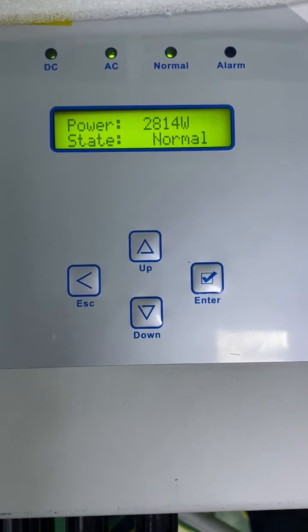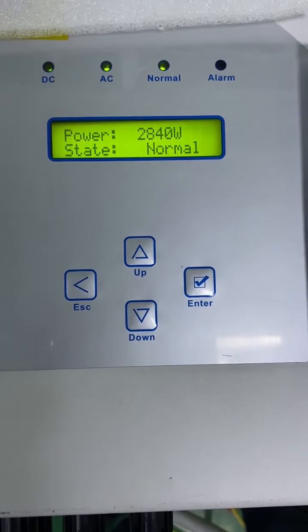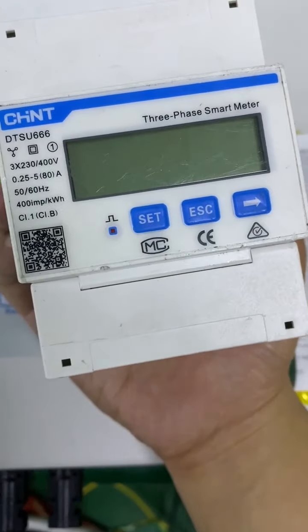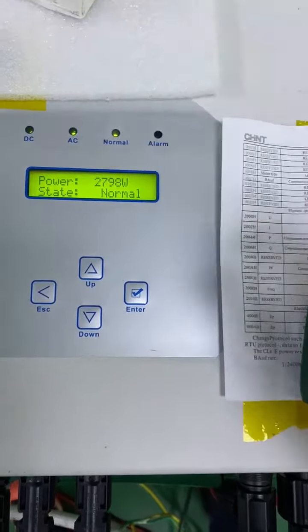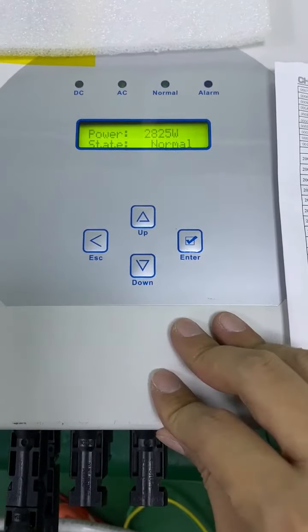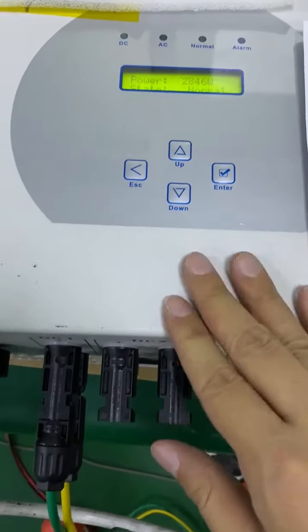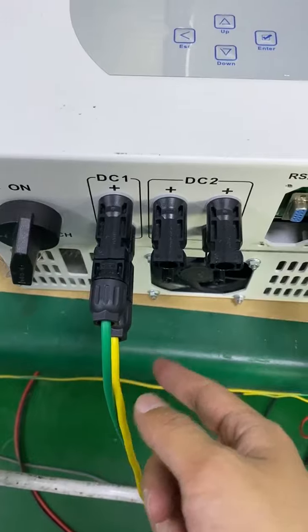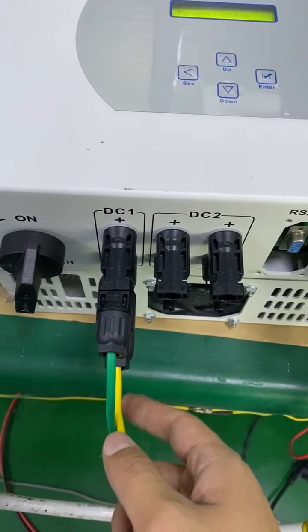Hello, this is Cal. Today I'm going to show you how to use the energy meter to realize the zero export function for the Deye 3-phase string inverter, and this one is the Deye 3-phase string inverter. And as we can see, it has three sets of PV input.